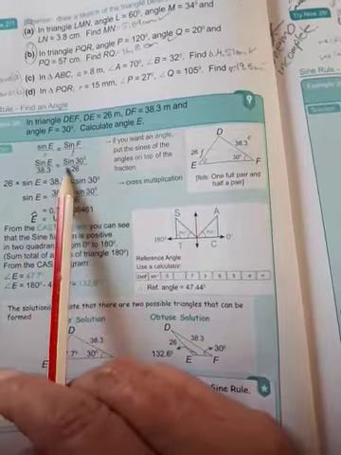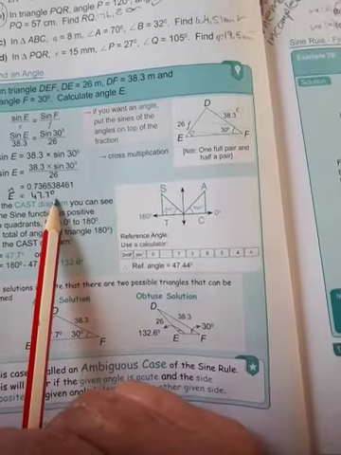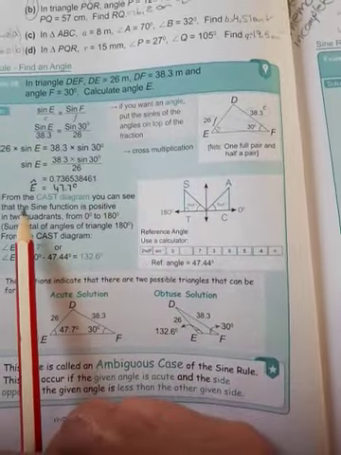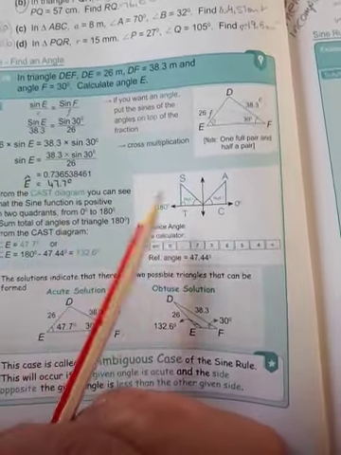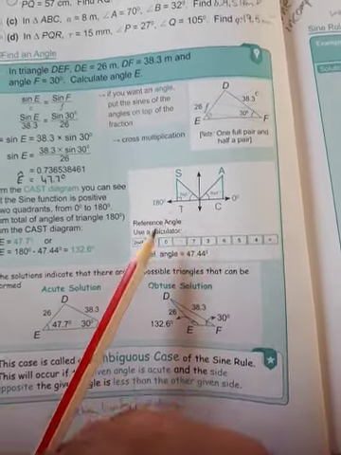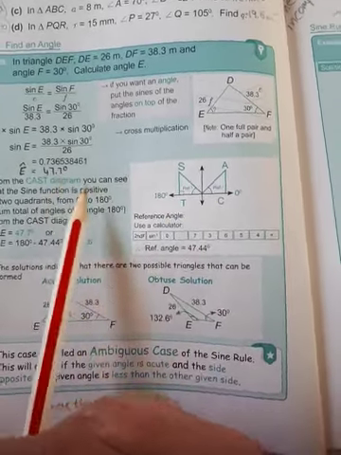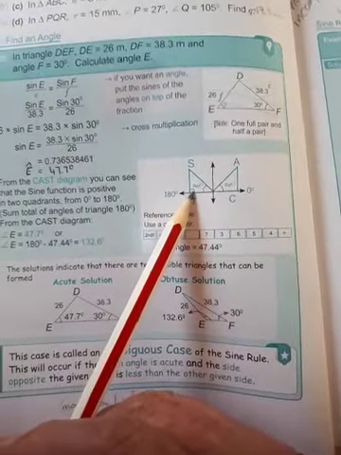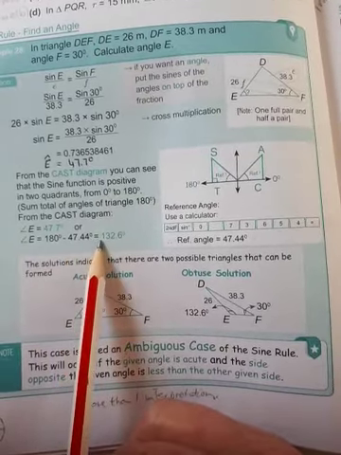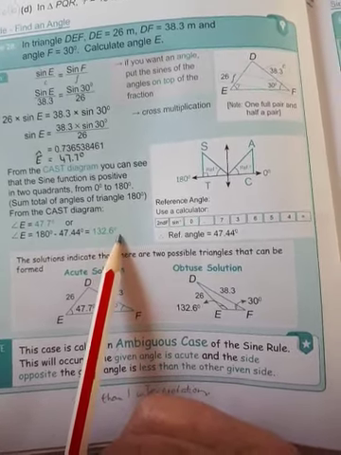We then do our calculation, and we find that angle E is 47.7 degrees. That is what the question mark is. However, be careful. We know that sin E is positive in the first and in the second quadrant. So if we calculate for the first quadrant, we have already done that. That is 47.7. And then we need to still calculate for the second quadrant. So we have 180 minus 47.7 degrees, which gives me 132.6 degrees.